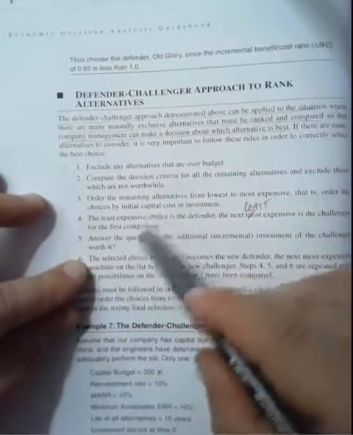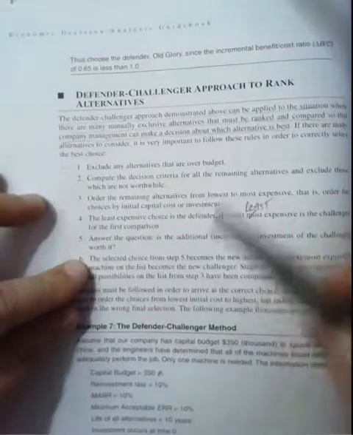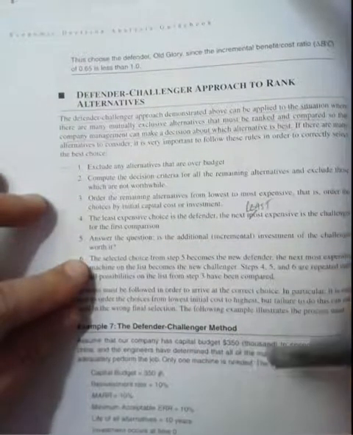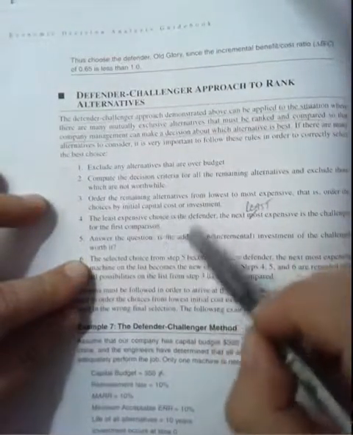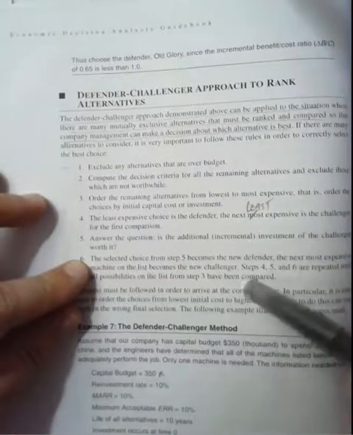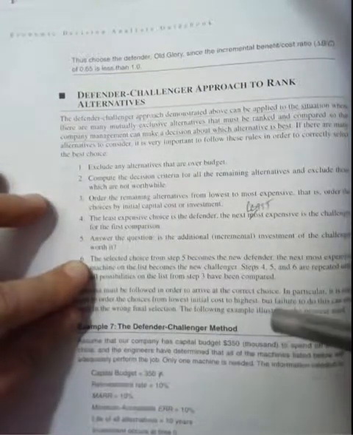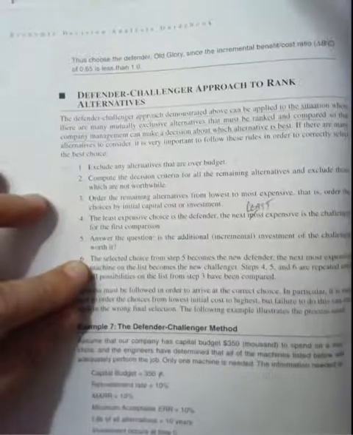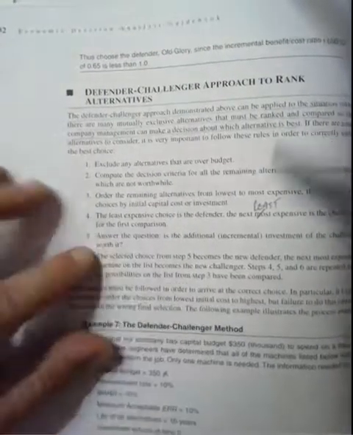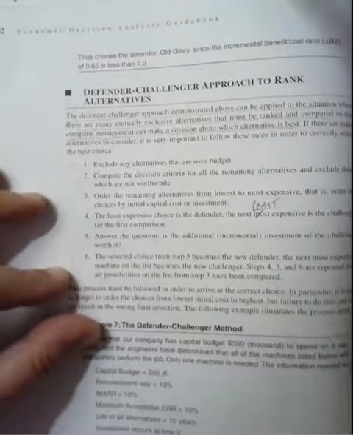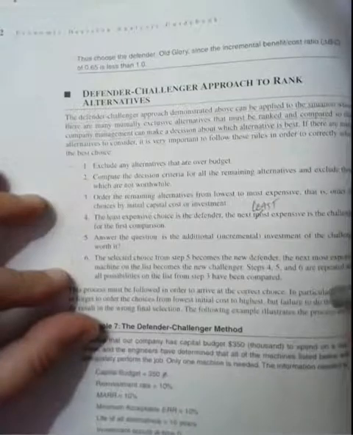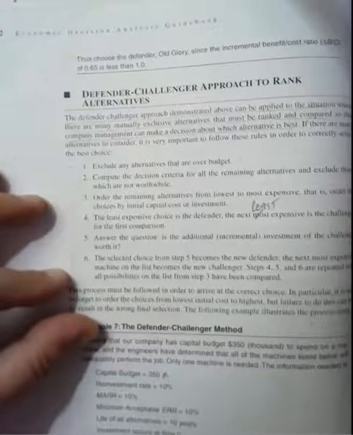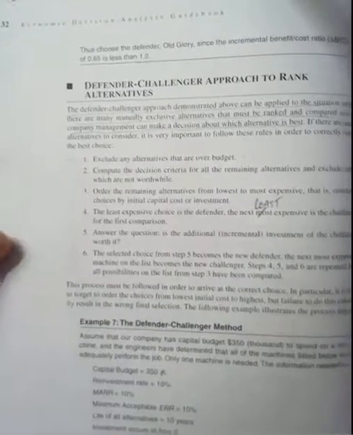Then whoever wins from this comparison, be it the defender or the challenger, moves on to the next comparison. Whoever wins this first round is going to go to a second round against the third least expensive. And whoever wins that round moves on to the next combat, let's say. And this is done until all the options are exhausted and we find the overall winner. In the process, you are able to make a rank of the projects, from the best project to the worst project. So that's what the next pages are alluding to.